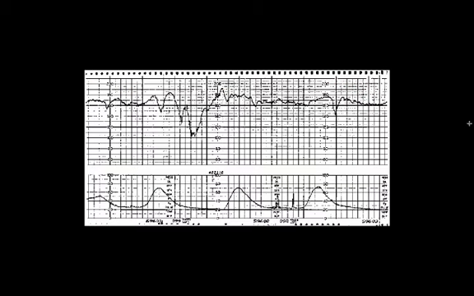Now let's look at this strip. We can see that the baseline is right in here, right in between these contractions when the baby's at rest. It's about 160. If you notice that this strip is numbered a bit different. It goes 60, 80, 100, 120, 140, 160.